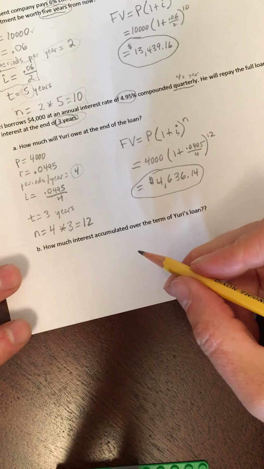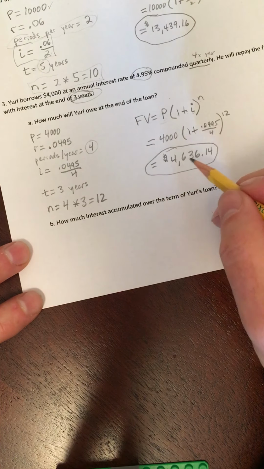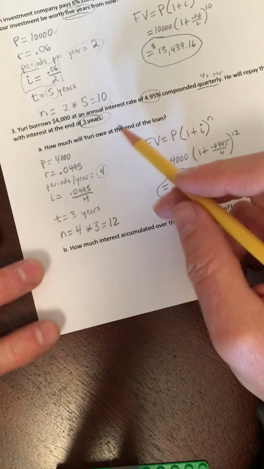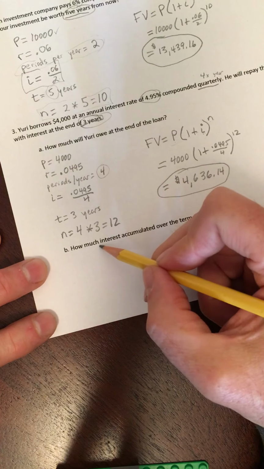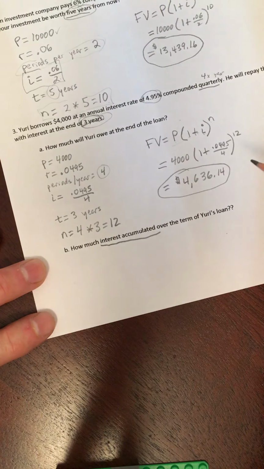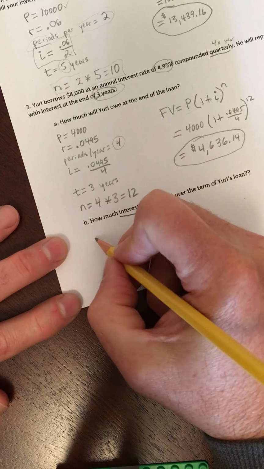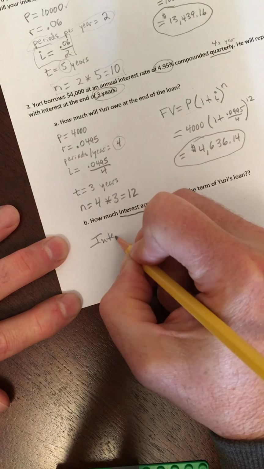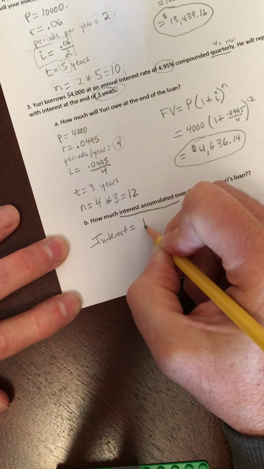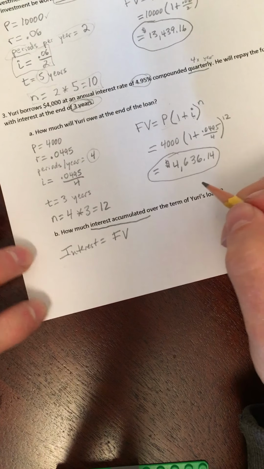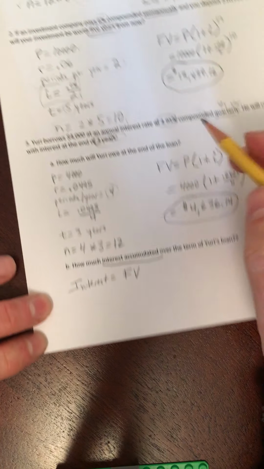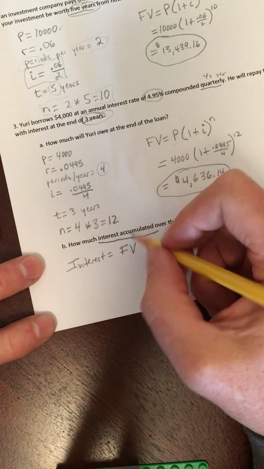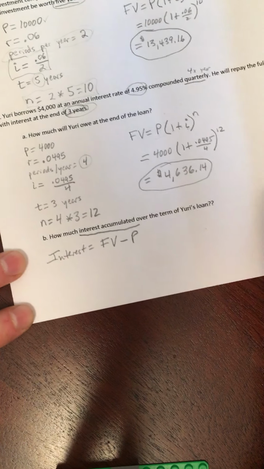The last question isn't too challenging for this problem. It just says, over the life of this loan, how much interest did Yuri end up paying total? Okay. So if you need a formula for this, the interest is just the future value, how much total we had to pay back, or if you're investing, how much total it's worth, minus how much you started with, the principal.